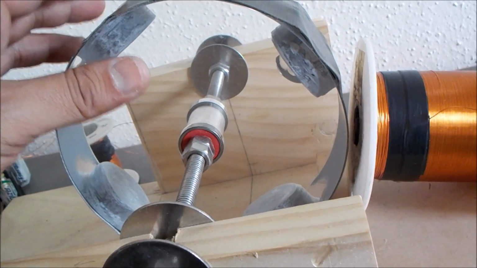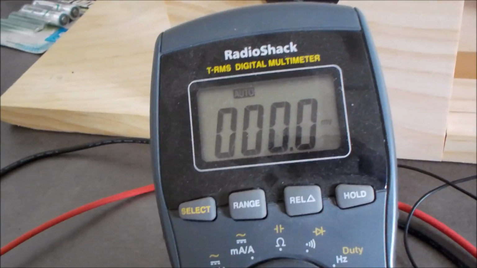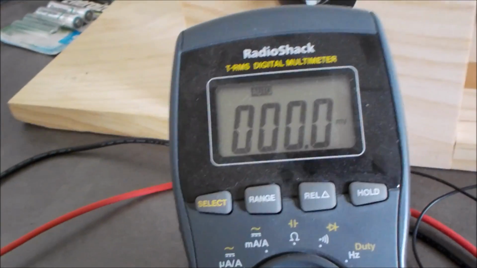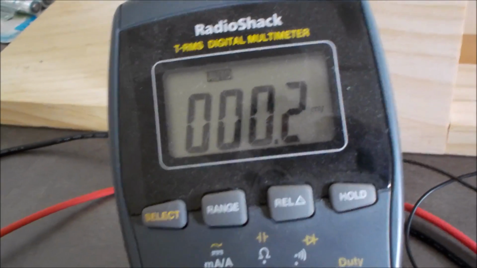So we can see what's happening with just one magnet pass. Okay, so I'm going to take this short off, and it stays on 0. It's a little bit of a rebound effect probably, but yeah, see, and I had that shorted all night, but it's okay, it's not a lot.